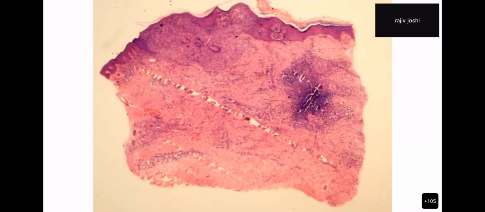Okay, case 12. So the H&E stained section of the skin biopsy shows the epidermis and the dermis. Here we can see the epidermis is thinned out as well as denuded at places. So on scanner view we can see there is histiocytic infiltrate in the superficial dermis, the papillary dermis, and also a lymphocytic aggregate in the deeper dermis as well. So moving on to the next slide, sir.